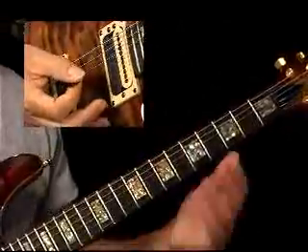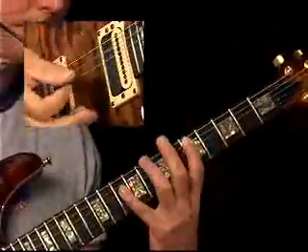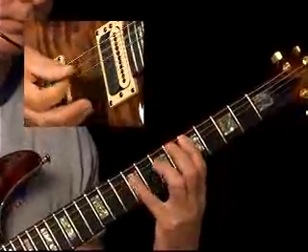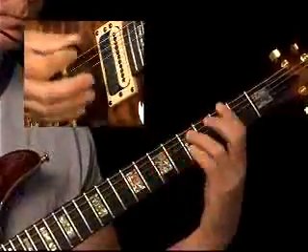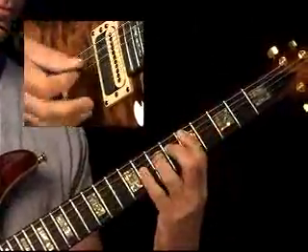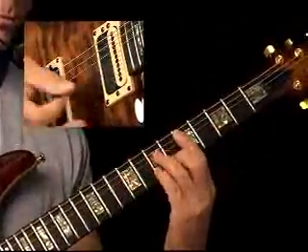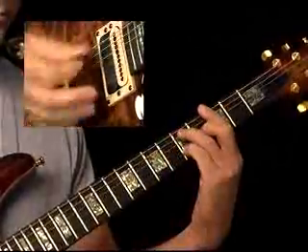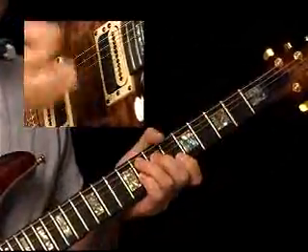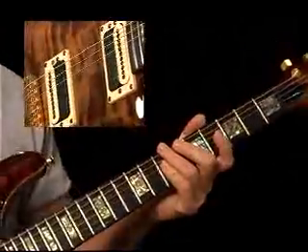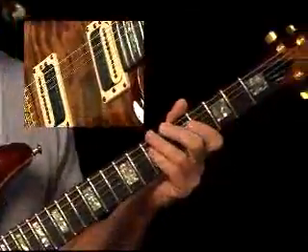A 1, 2, 3, 4. It gives you a nice change right there at the end.